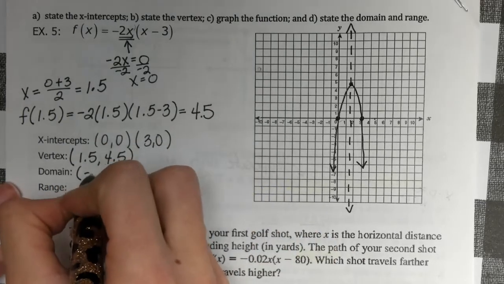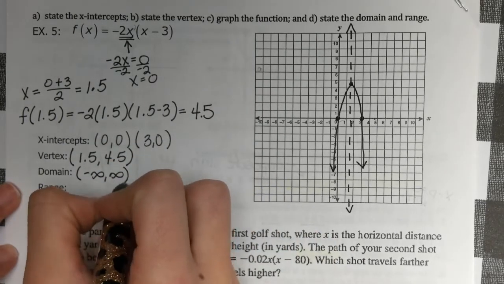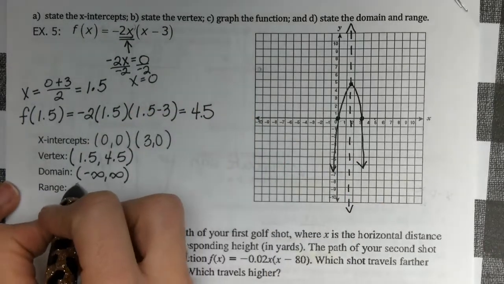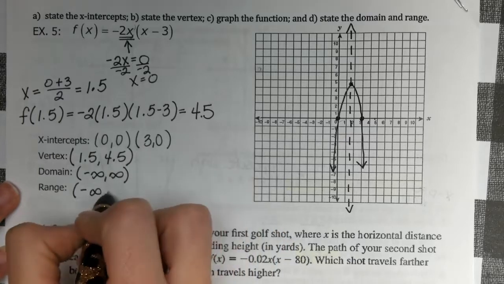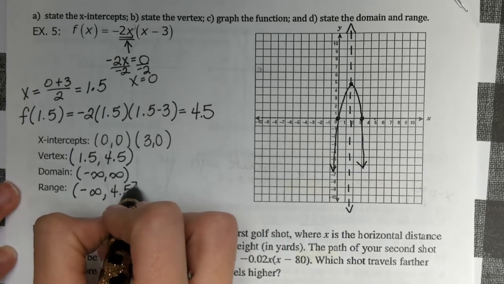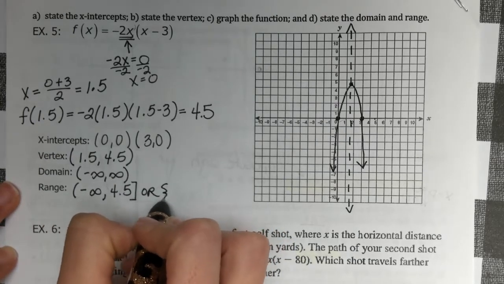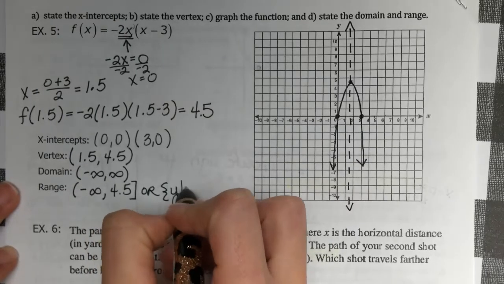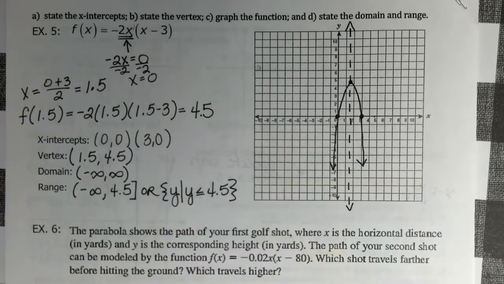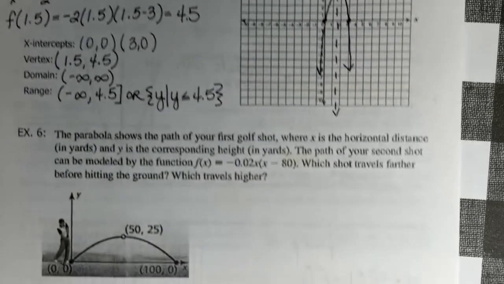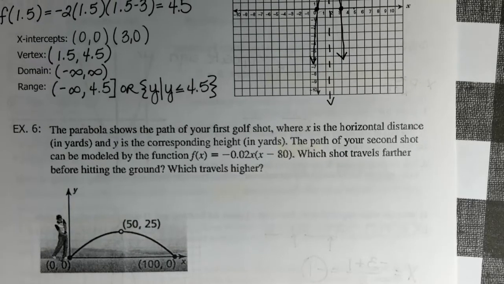My domain, negative infinity to positive infinity. My range, negative infinity to 4.5. Or y is less than or equal to 4.5. Every single one of those examples opened up and down. Did not plan that. But y'all know how to do your range when it opens up, right? Okay. Are y'all good with that?